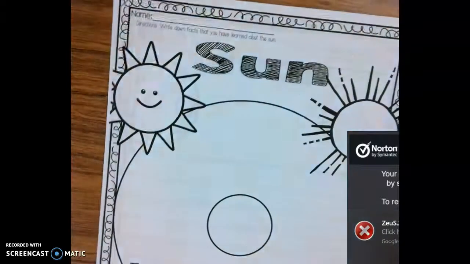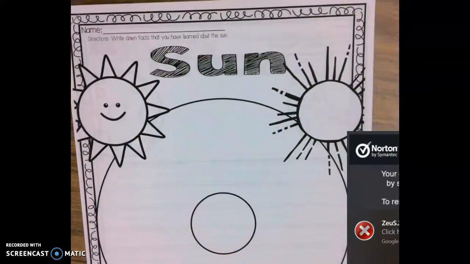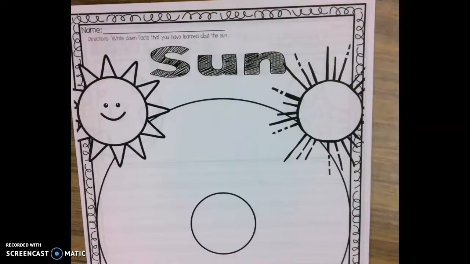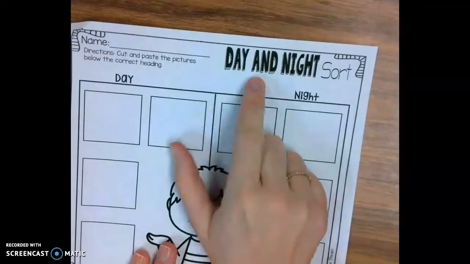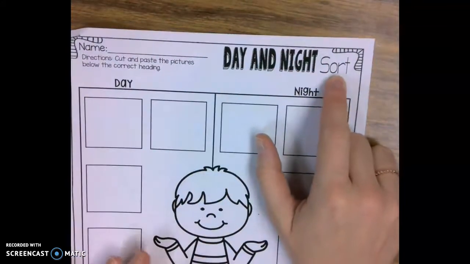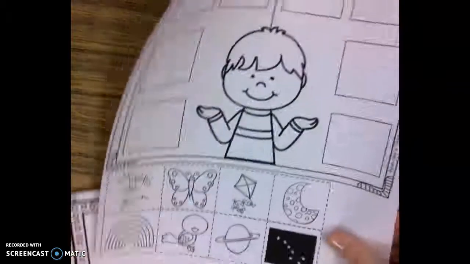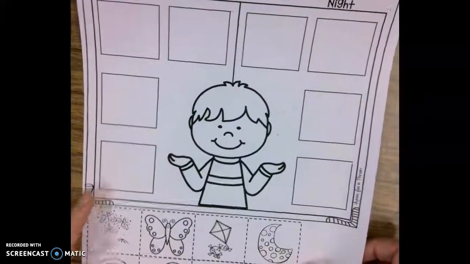Okay, go ahead and get out, sorry everyone, let me get rid of that. Okay, go ahead and get out this packet. And for today, you are going to be doing these 2 activities. So you can pull them off. This is called day and night sort. And so we have a couple examples. And let's look at this one first.